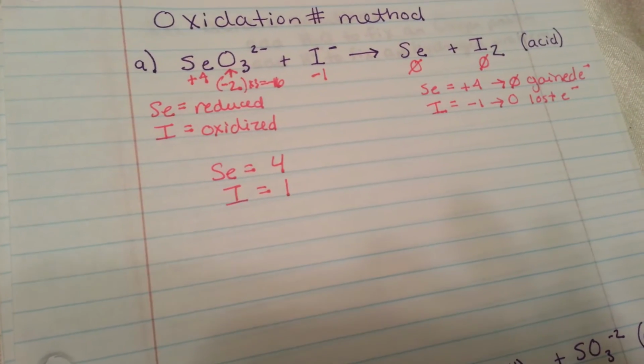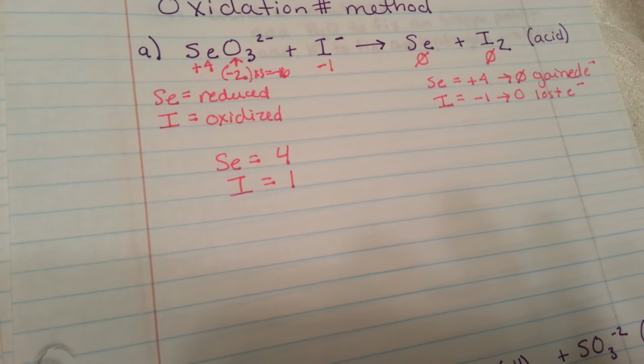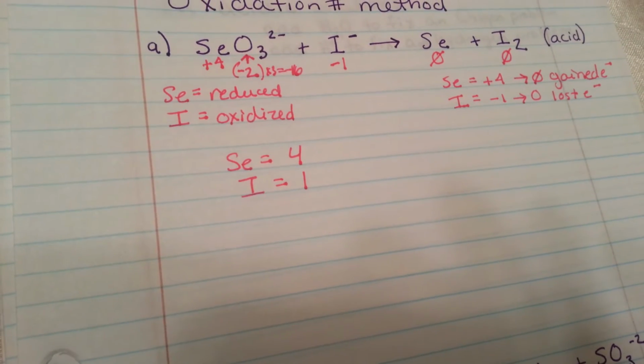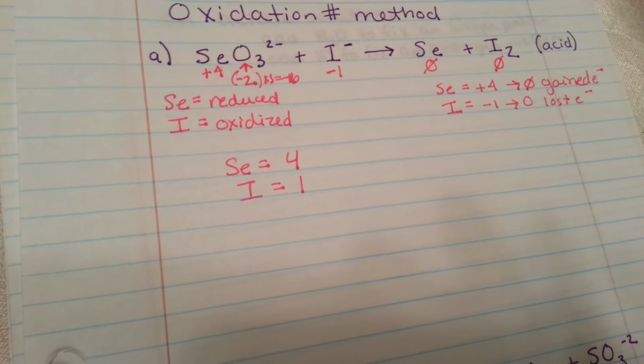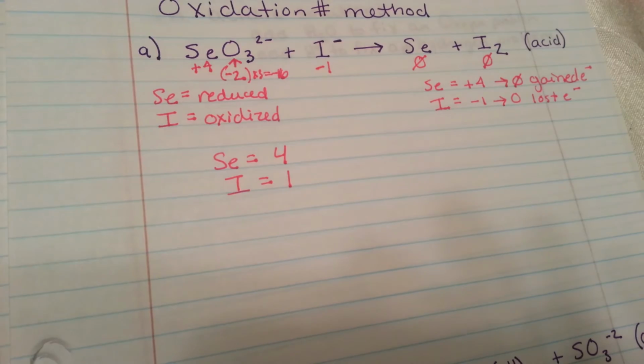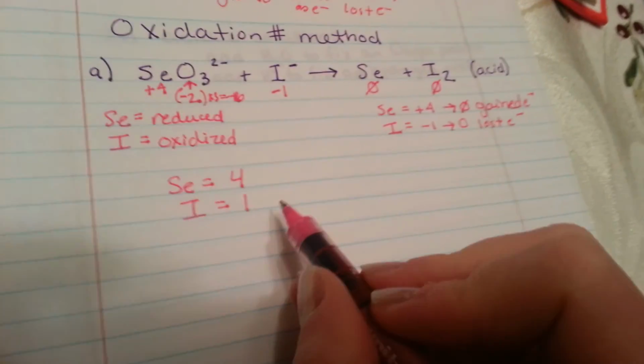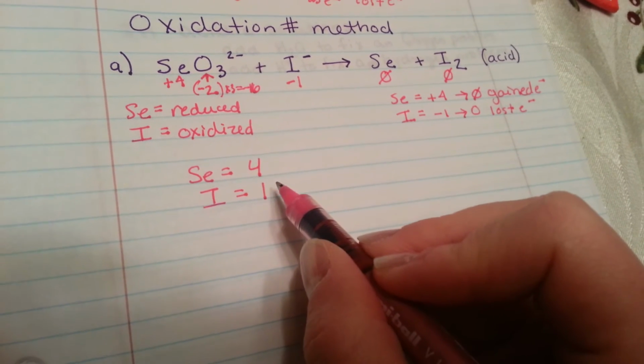Now step 4 is where it gets a little hinky. It says to make the change in oxidation numbers equal in magnitude by adjusting the coefficients. The easiest way to do that is to essentially do a swap.